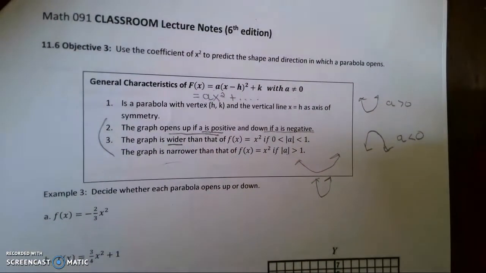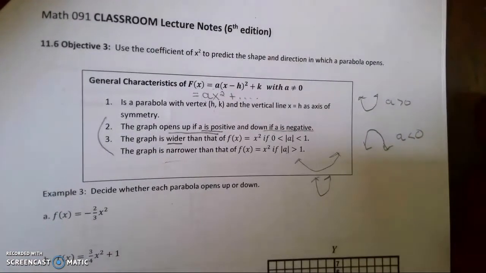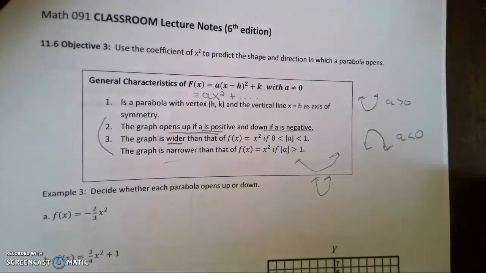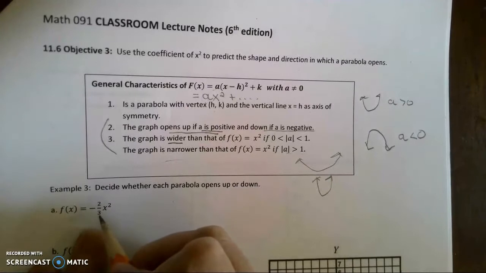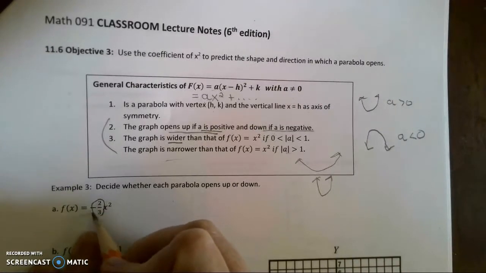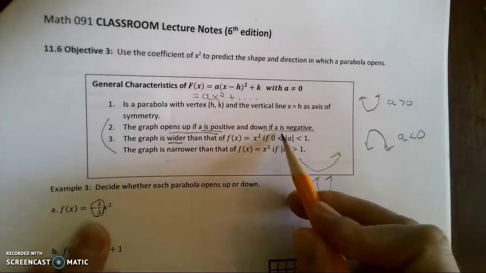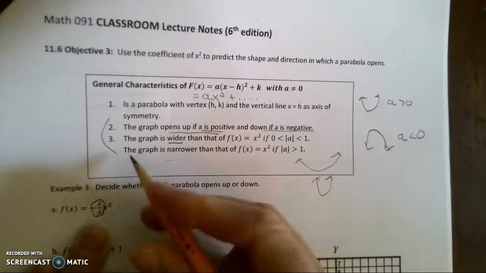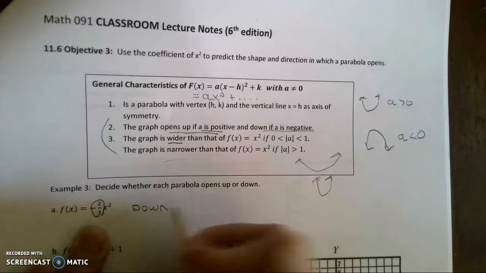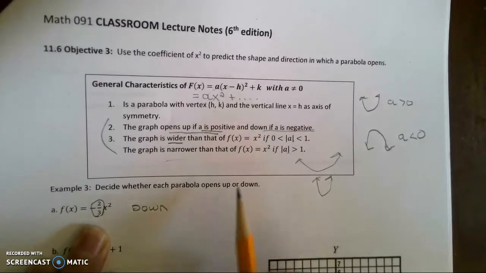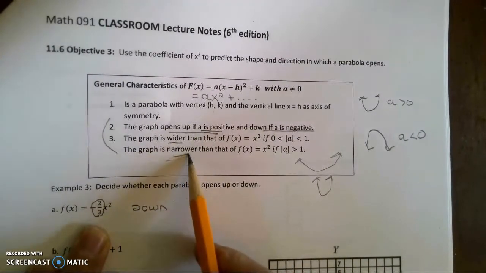So we're going to look at a couple examples here. All we're going to do is decide whether they open up or down and whether it's wider or narrower. That's it. So I'm going to circle the a right here. That's negative, so right now I know it opens down. So I'm just going to say down for opening down. That's what they asked for, but I'm also going to talk about whether it's wider or narrower.